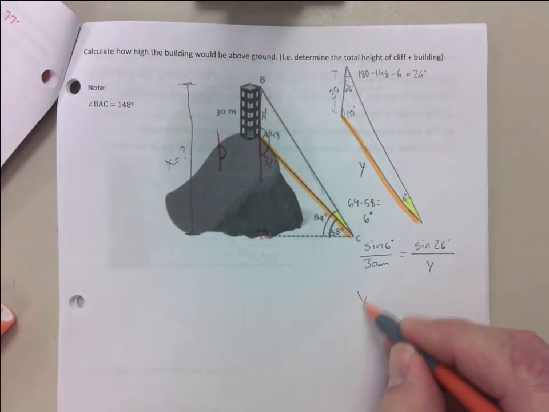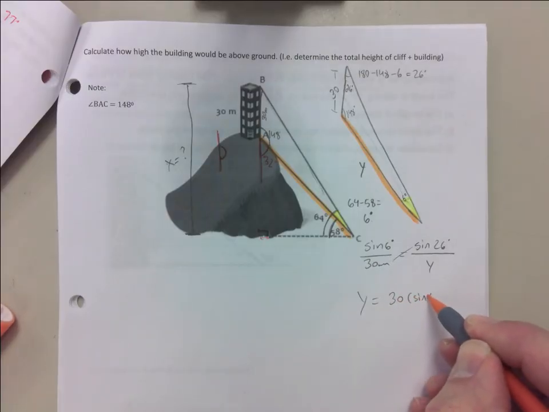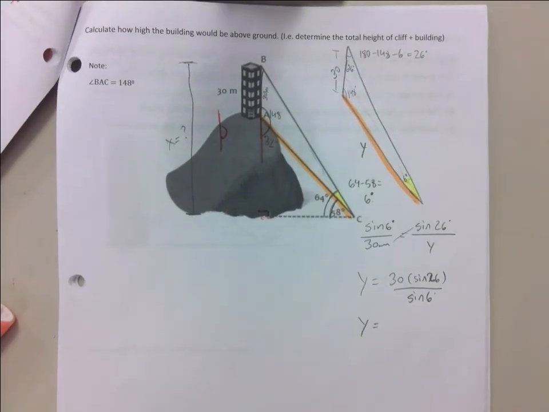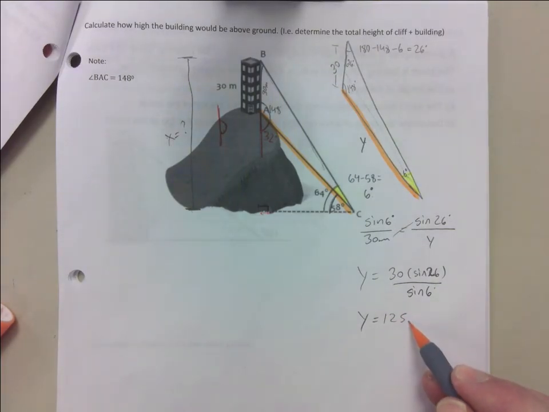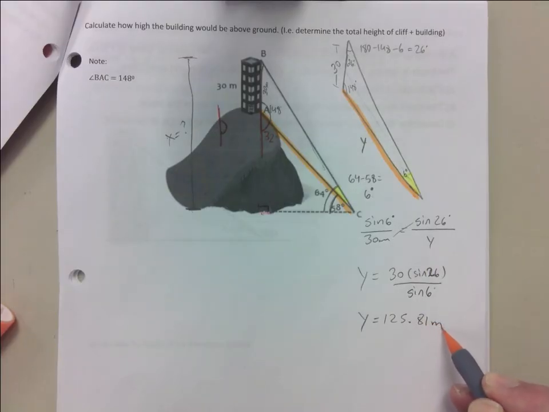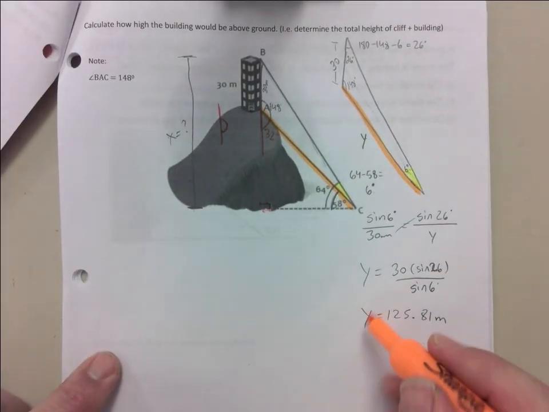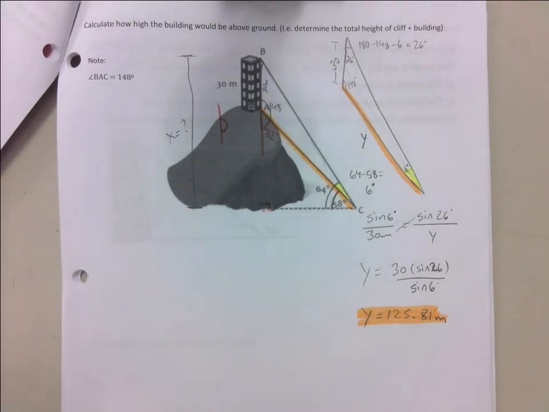Let's solve that. Y is equal to 30 times sine of 26 over sine of 6. And y is going to give me 125.81 meters. This is the orange side, right? That's what I started with.